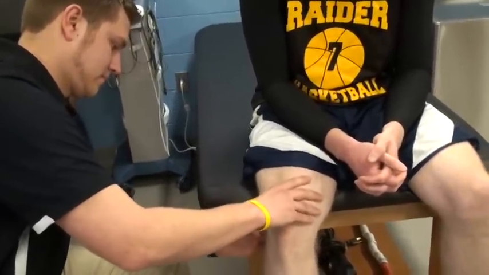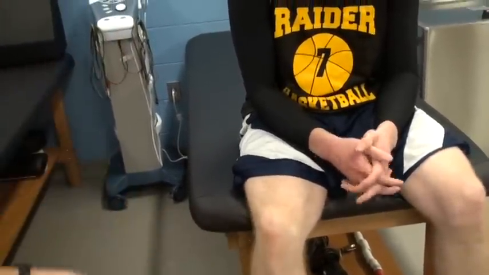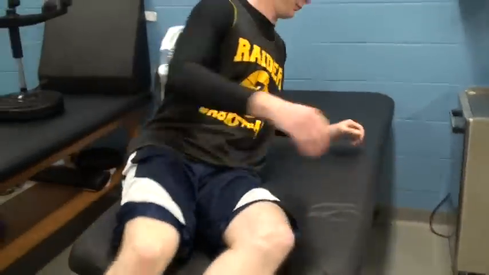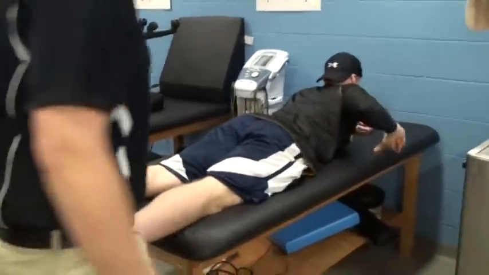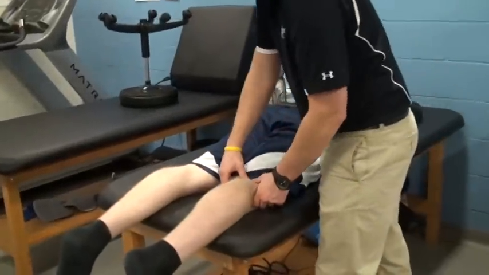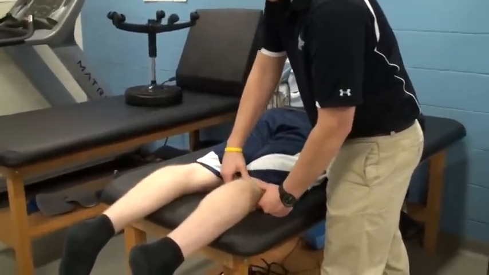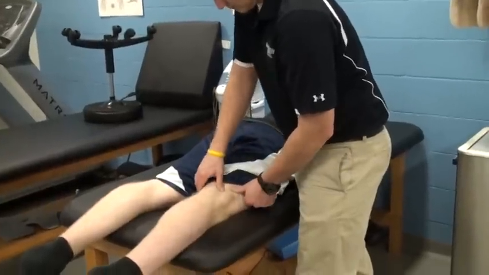And for the posterior structures, they would palpate the popliteal fossa and the hamstrings up to the ischial tuberosity. Roll over. And look down.